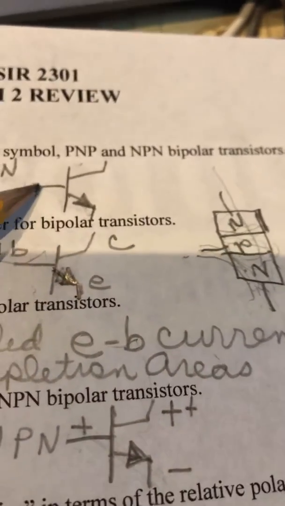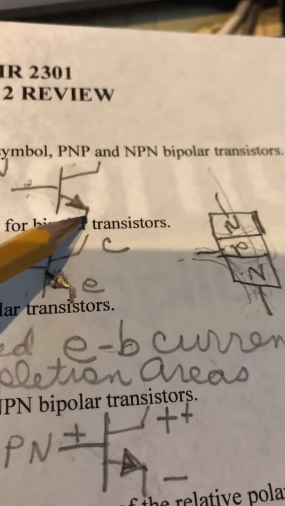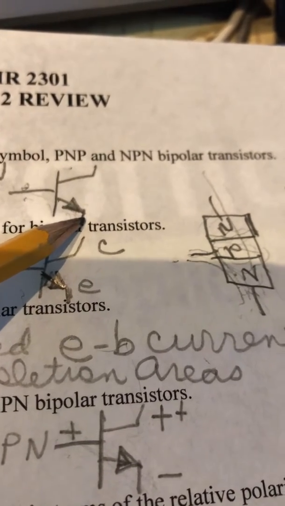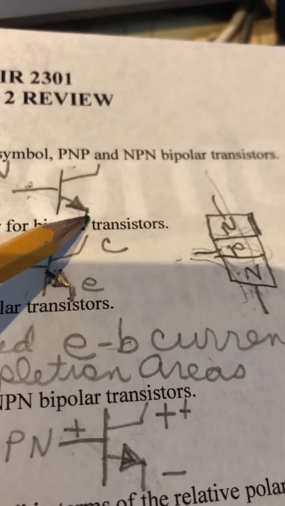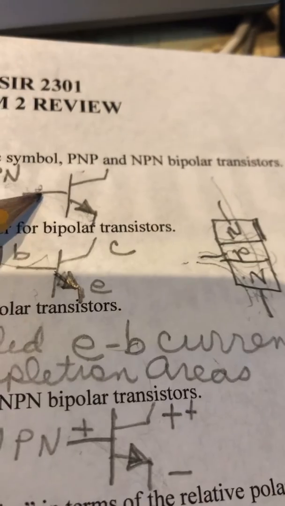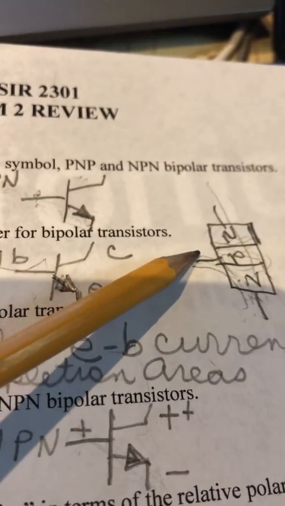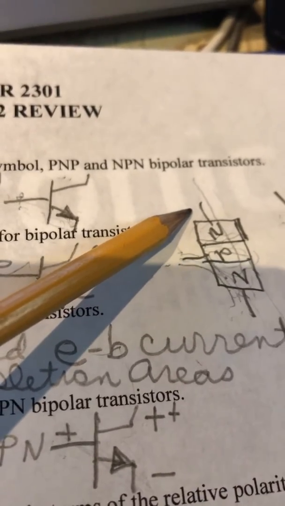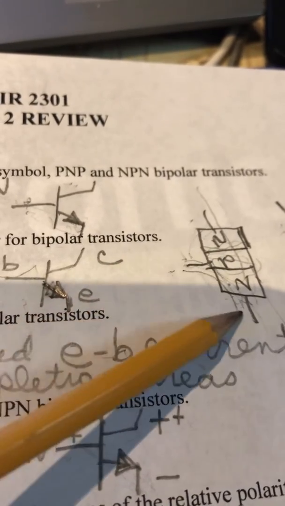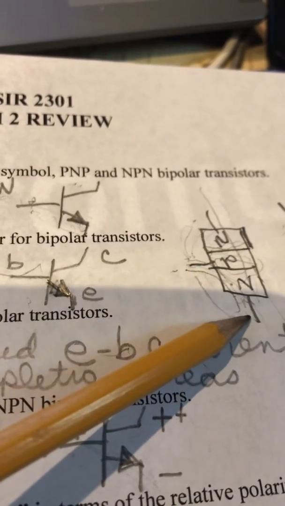If I reversed it and put a negative here and a positive here, that's reverse biasing it, and we should get a high reading. And we're using the battery in the ohmmeter to bias this. So here, if I put the positive here and a negative here, that would be low. Positive here, negative here, that would be low. So we should get a low forward biased and a low forward biased, and a high reverse biased and a high reverse biased.